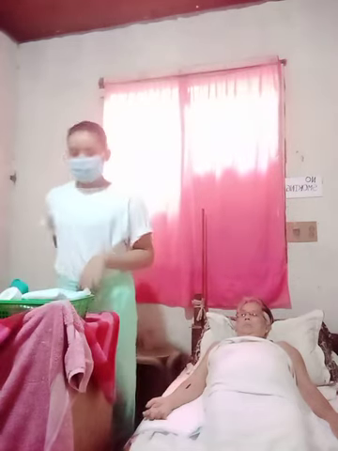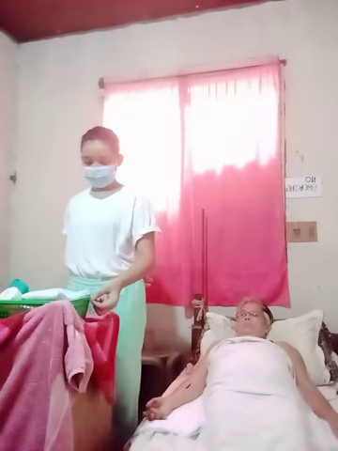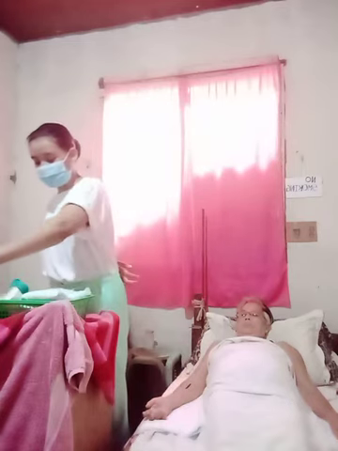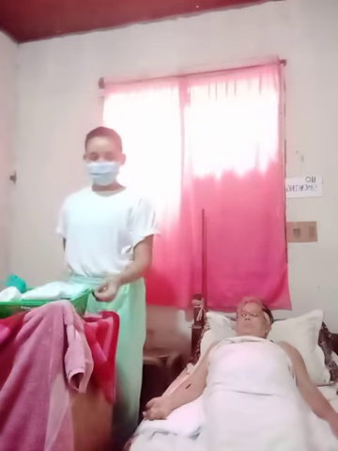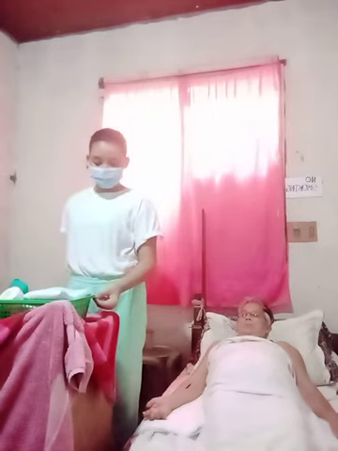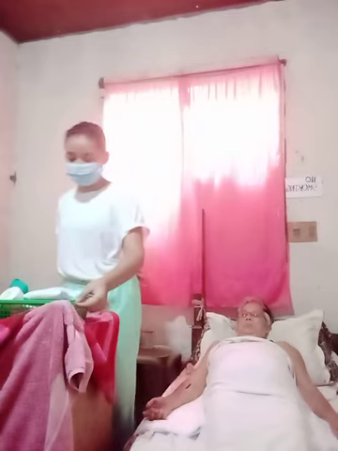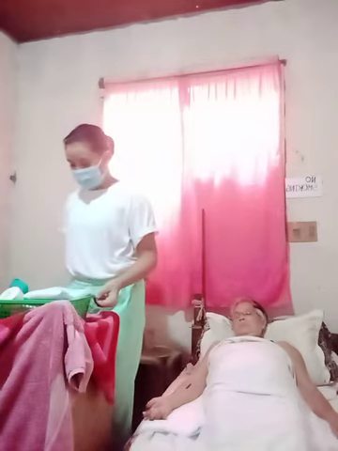Carefully, you're going to touch the end of this tray because it has a 1 centimeter non-sterile border, so you can touch it.